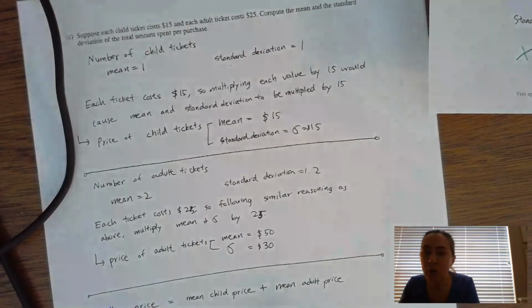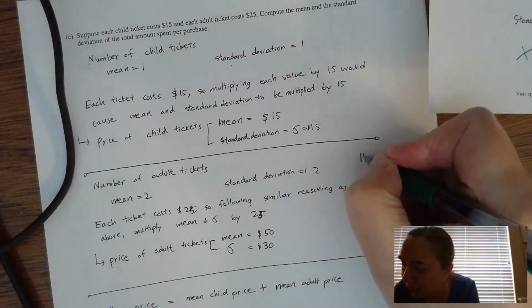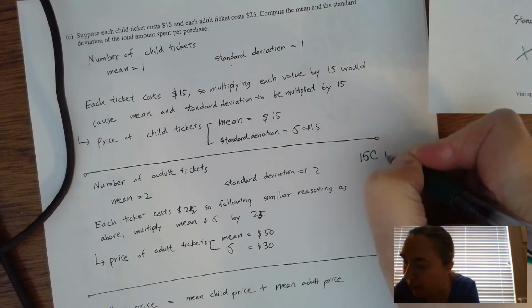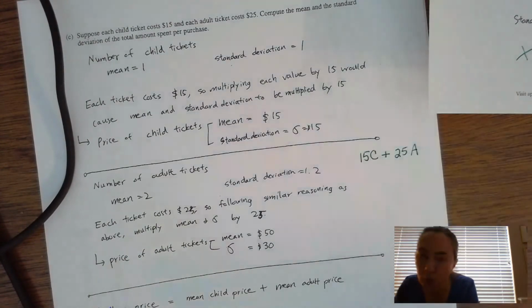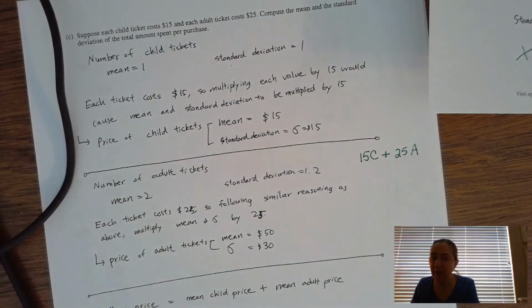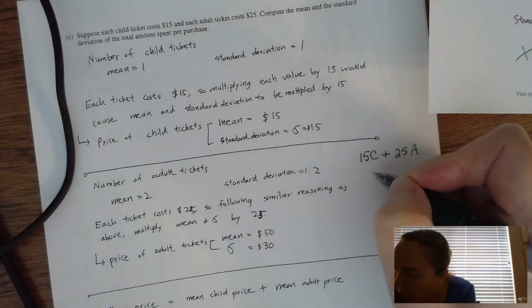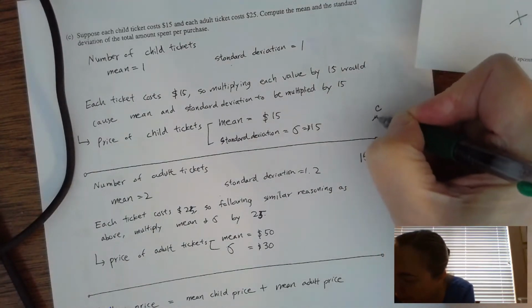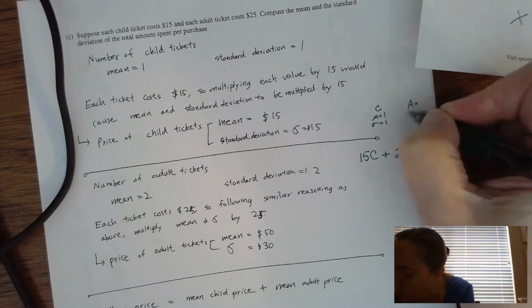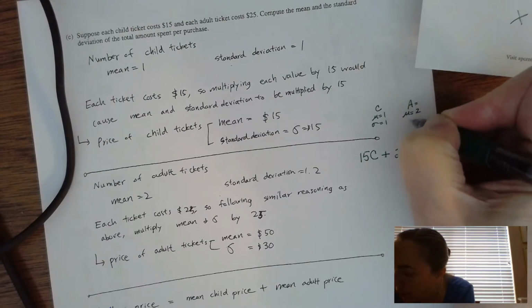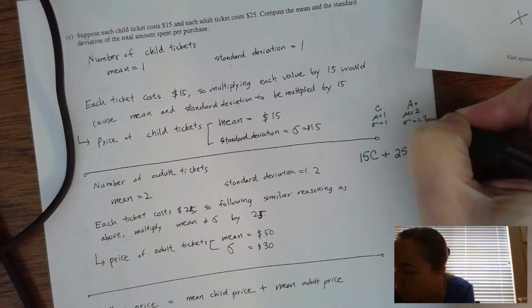So really, I'm going to go to the side right here. What we're going to do is $15 times a child ticket plus $25 times an adult ticket. That's what we're trying to find, because now we're working in terms of money. Now, a child's ticket, if I remember, the mean is equal to 1 and the standard deviation is 1. An adult ticket, the mean was equal to 2 and the standard deviation was equal to 1.2.